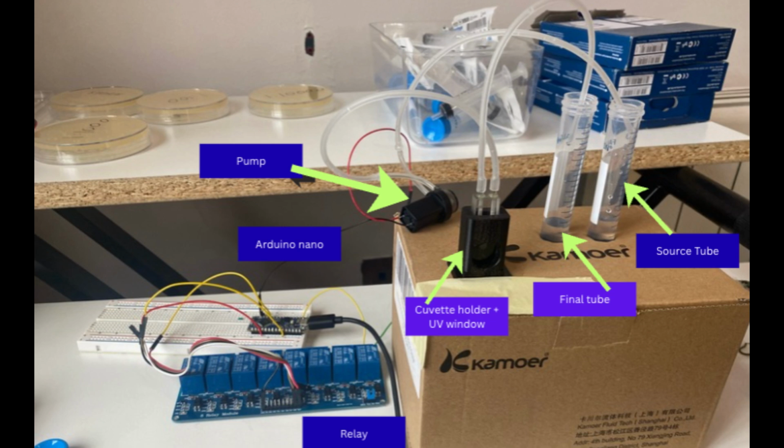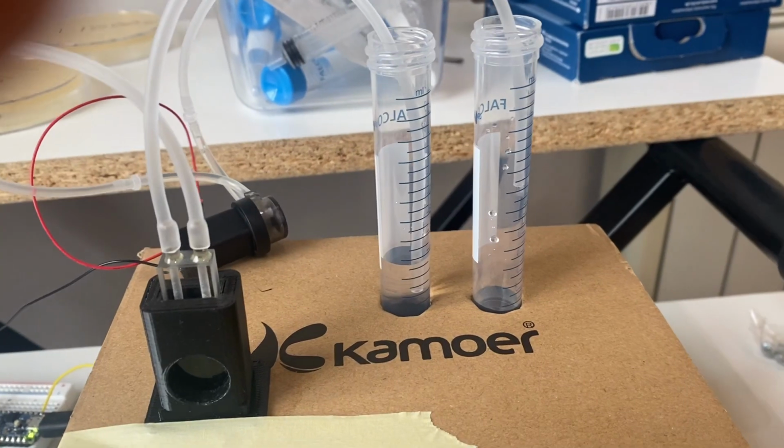count the colonies. I expect that the number of colonies coming from the tube which has been hit with the least ultraviolet has the most colonies, and the most irradiated tube is going to give rise to the smallest number of colonies. And with this, I can predict the dose.